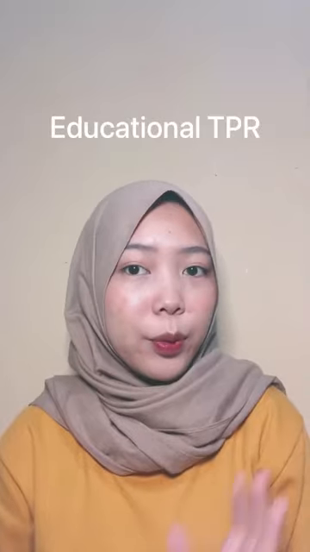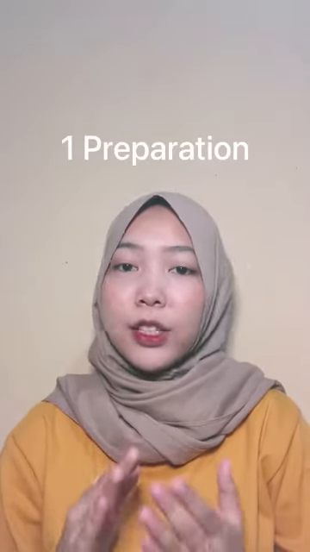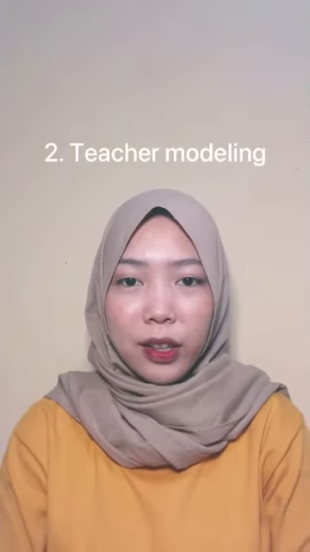The second type is educational TPR, or we can call it the teaching and explaining. So here we have 5 steps on how to do that. The first step is preparation. We need to prepare beforehand. For example, I want to teach them the word tiger. So I prepare the word tiger, and the gesture of a tiger, rar. Don't forget that.